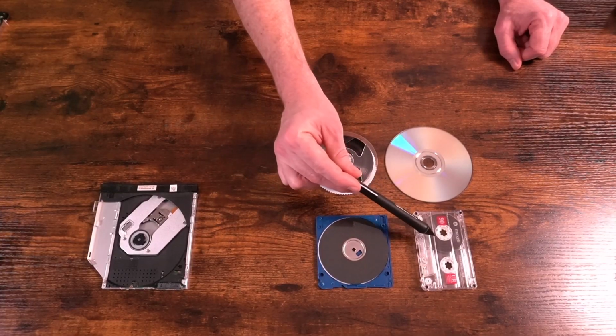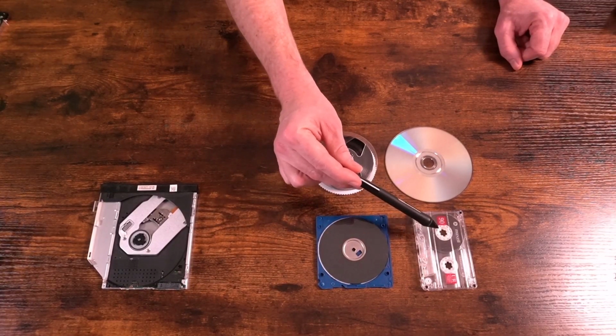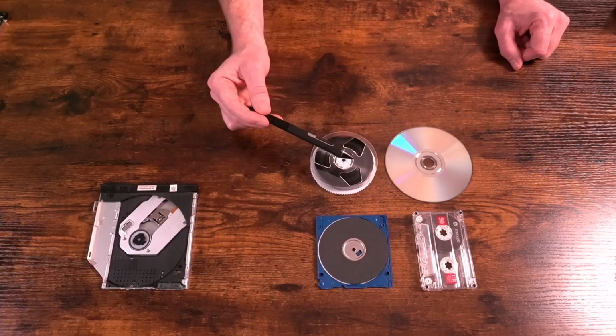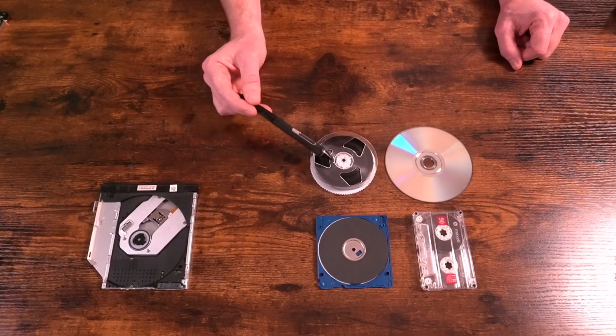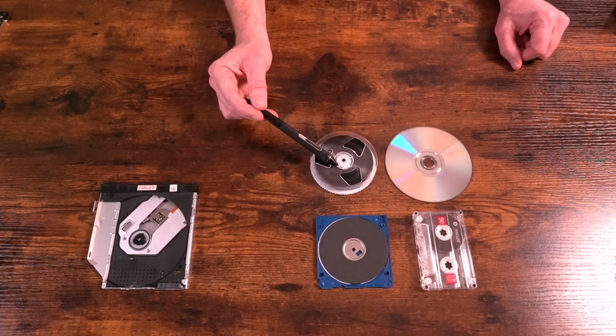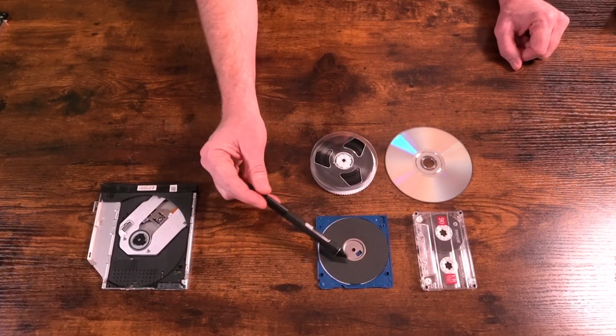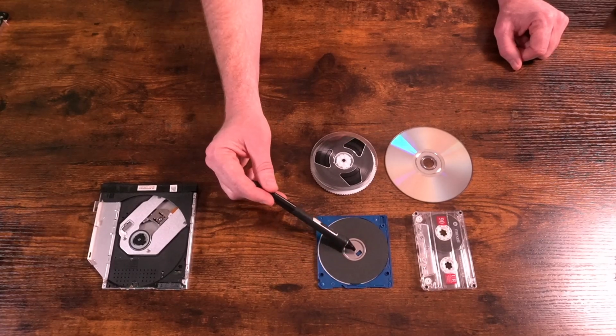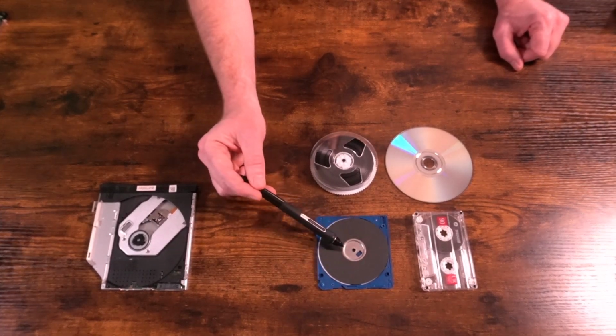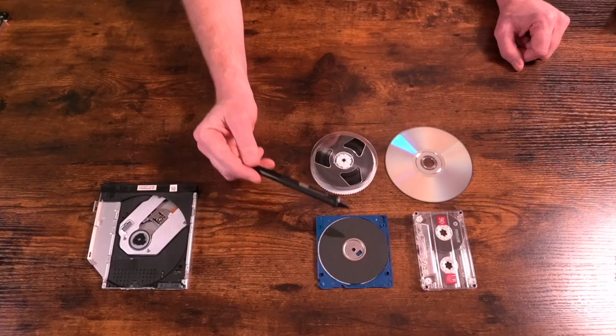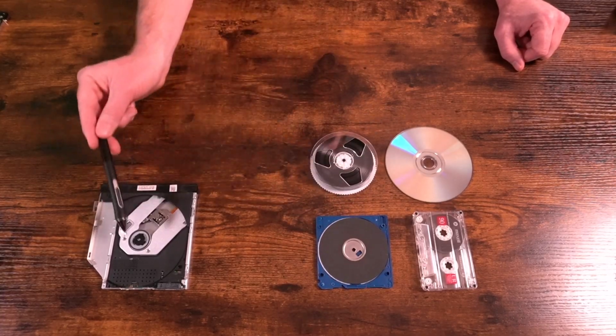Same thing with this, except it's a different type of cassette. This is an audio cassette, so it needs an audio cassette player, versus this is a data cassette that would go into a drive that drives it around. And then this is a floppy disk, and you would need a floppy drive in order to be able to read this. So that's the difference between our media and our drive.